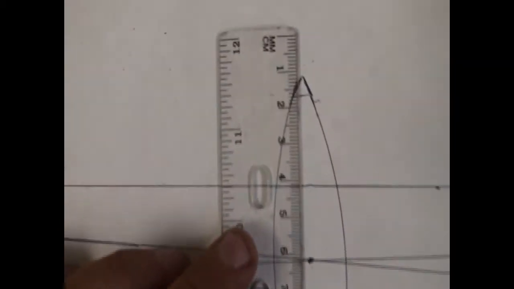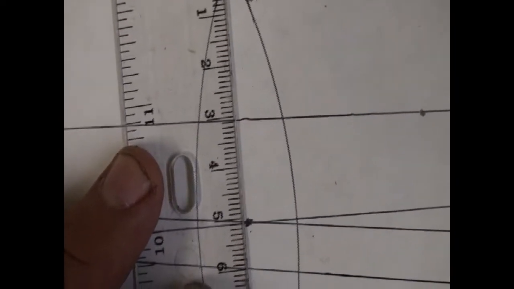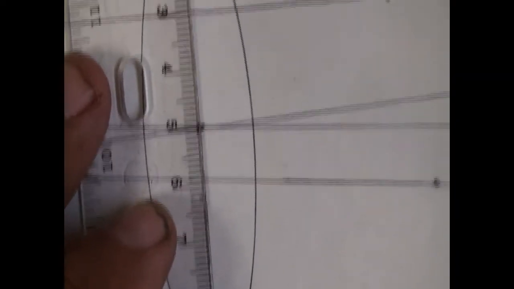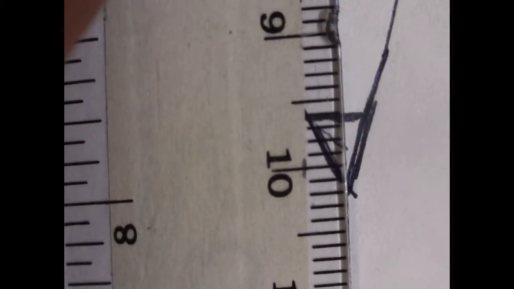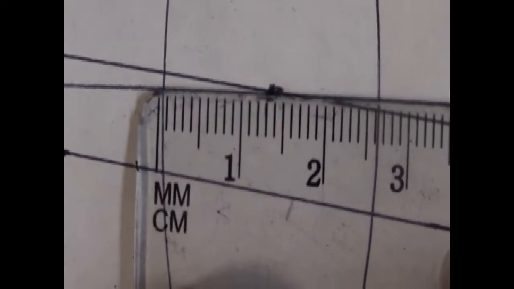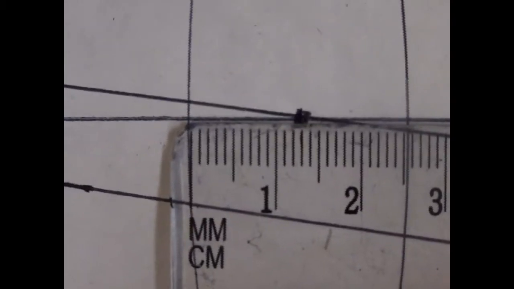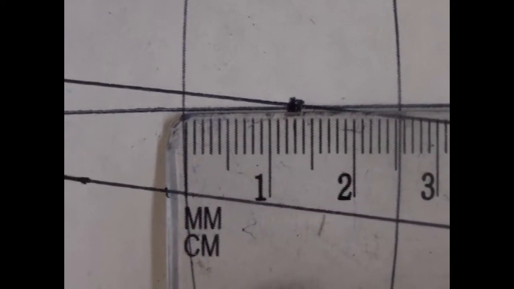The next thing we need to do is measure the dimensions of the curvature of the lens. I put the 0 centimeter mark right here, and then all the way to here, 10.2 centimeters, is 2.5. The thickness of the lens is 2.5.